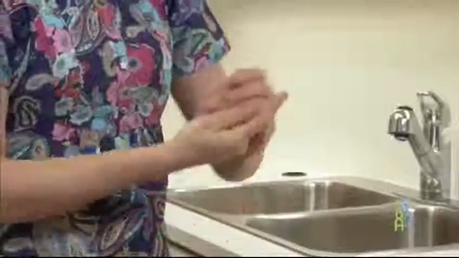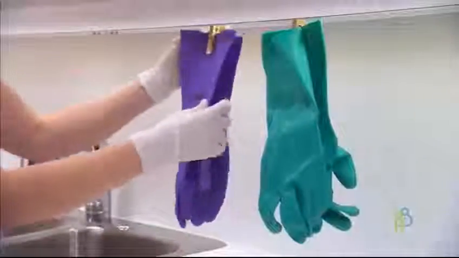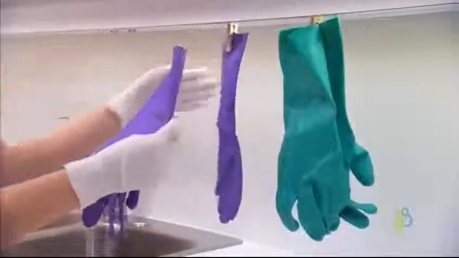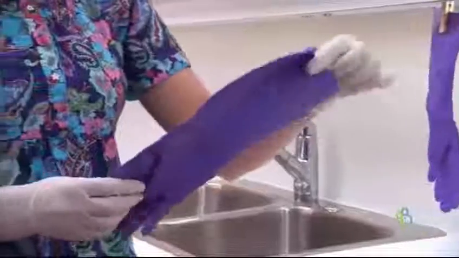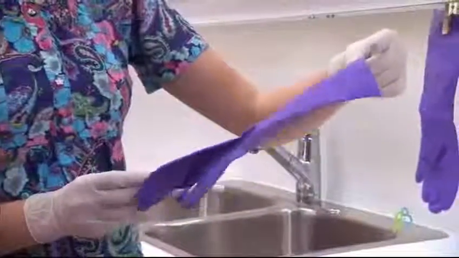A critical component in the correct use of PPE includes hand hygiene before putting on PPE and during its removal. These steps should be reviewed with staff on a regular basis. Gloves must be inspected for evidence of holes or deterioration, such as tears and punctures, every time they're used. If gloves are not intact, they must be discarded.